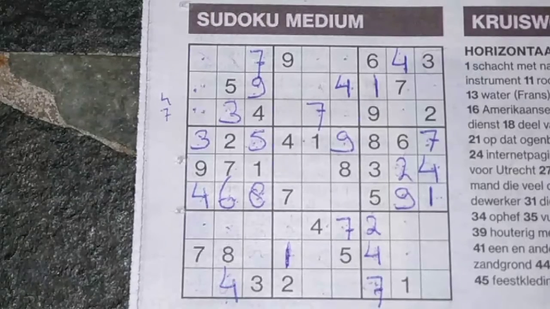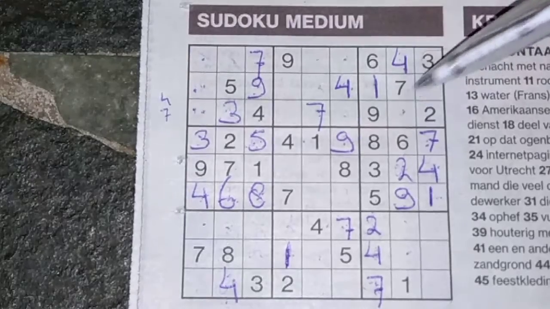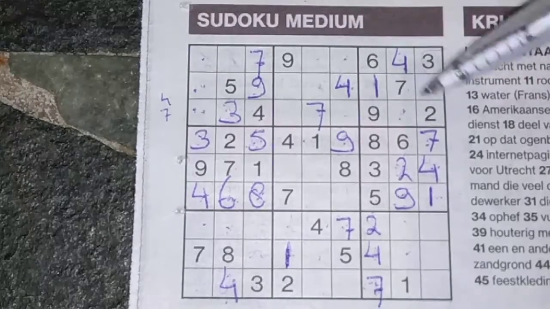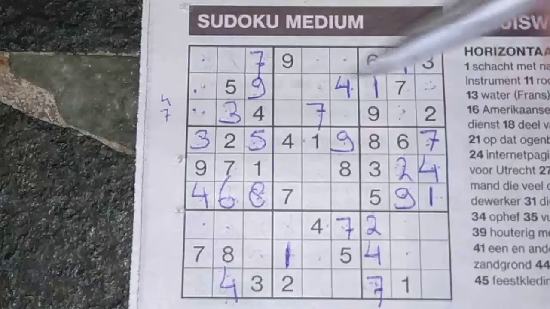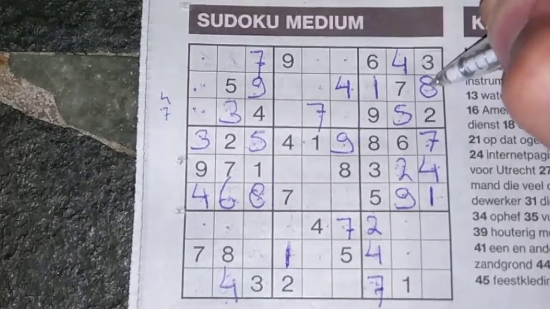And then let me see. 2 numbers left in this big square for the numbers 5 and 8. 5 and 8 in this big square are missing. We see here 5, no 5 there. 5 should be here and the 8 goes there.